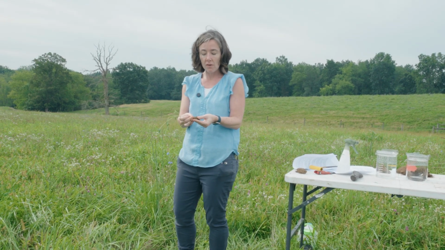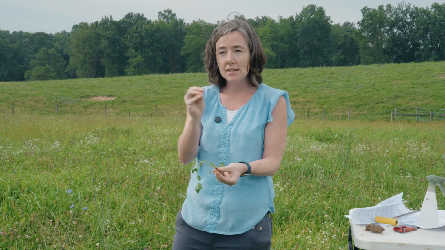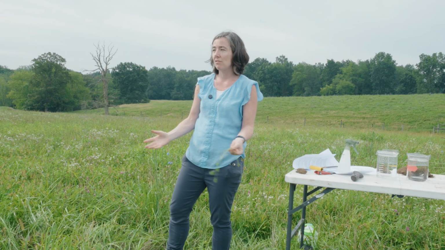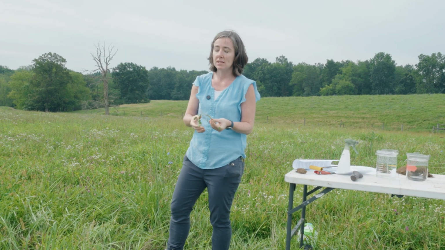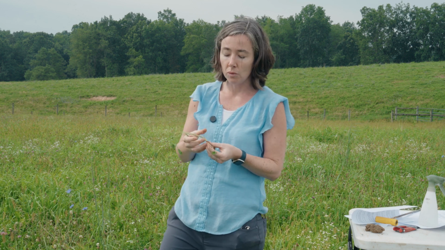So inside of those nodules, there are bacteria living inside the root, and they are able to pull nitrogen from the air and make it available for the plant. So they can actually take nitrogen from our atmosphere and convert it into ammonium, and that ammonium is then going to increase the productivity of that legume.